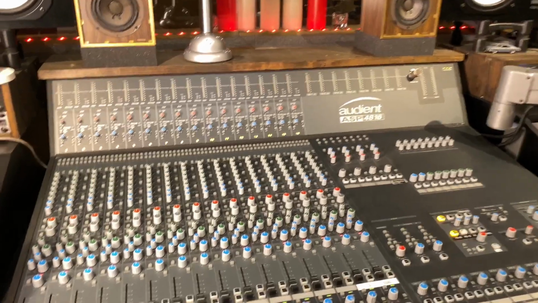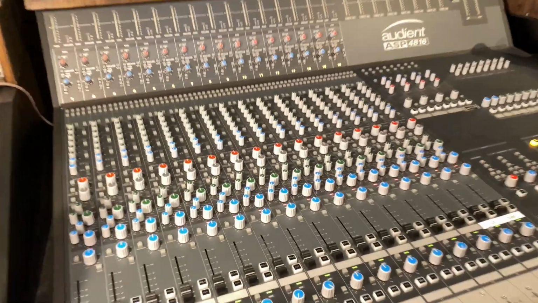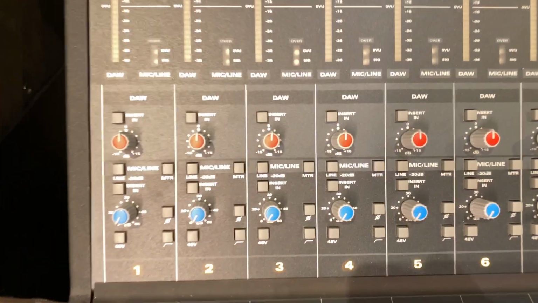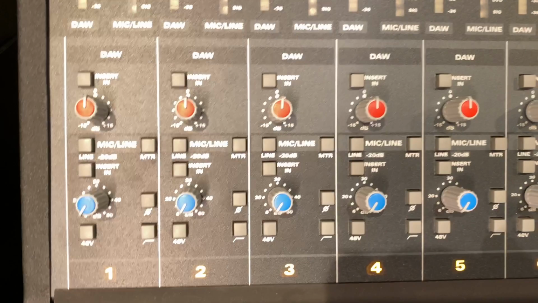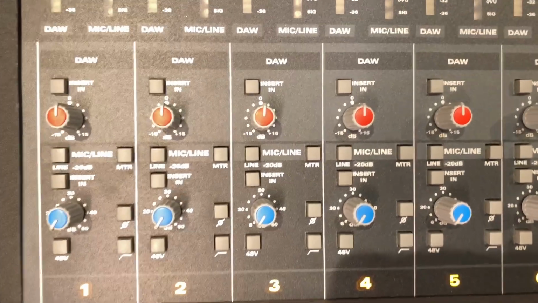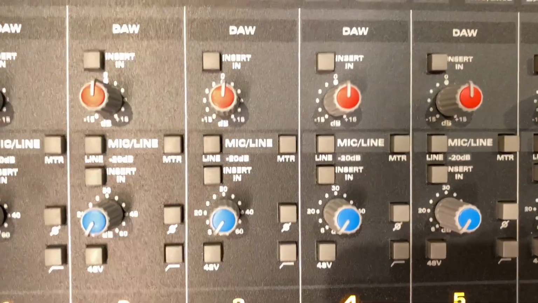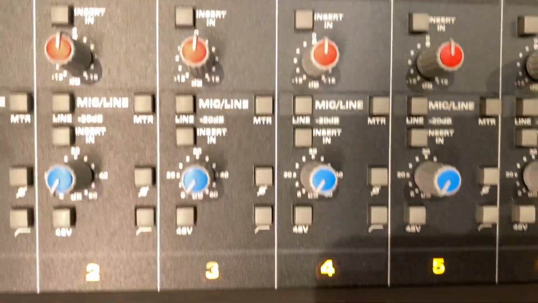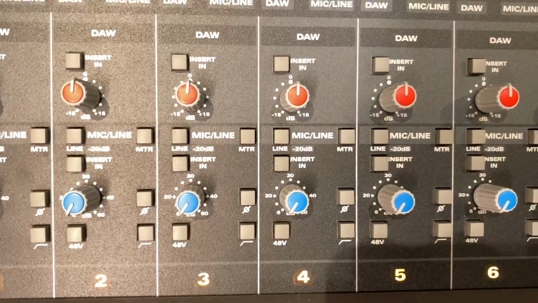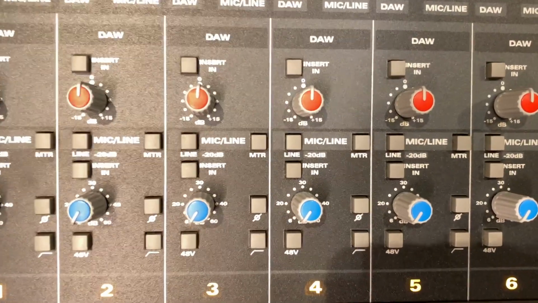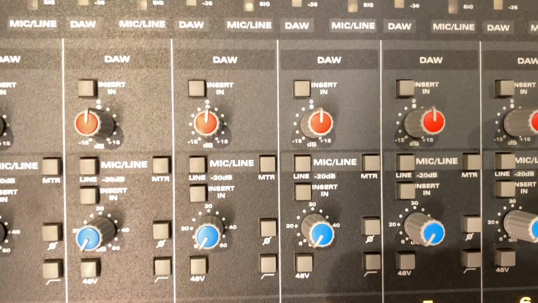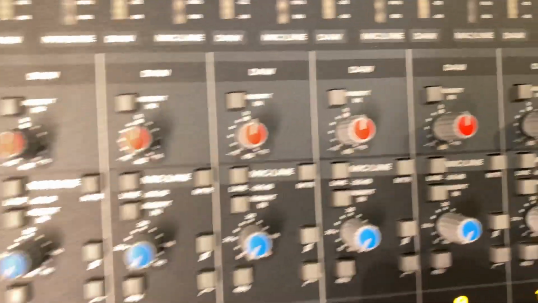Now this console is very similar to the one in Studio B in that it is a split console. The inputs are here, which has the phantom power, the plus 48. It's got a low cut or high pass filter, and then it's also got the phase shift. The input is the blue knob there. The red knob on the top is coming back from the DAW, so that's a line level input that we can adjust. Each one's got a gain knob on the DAW return if we need that.